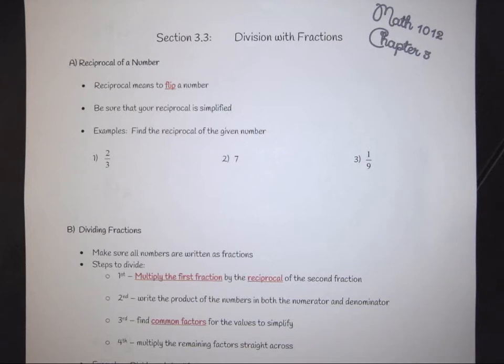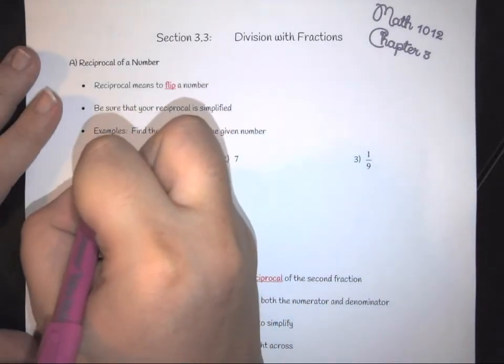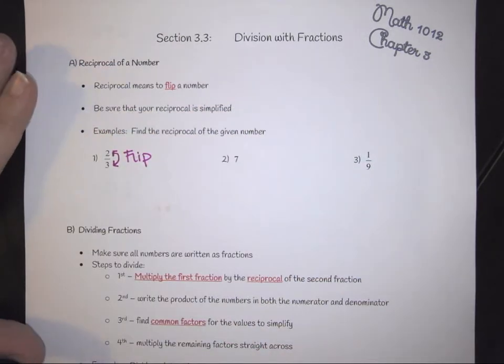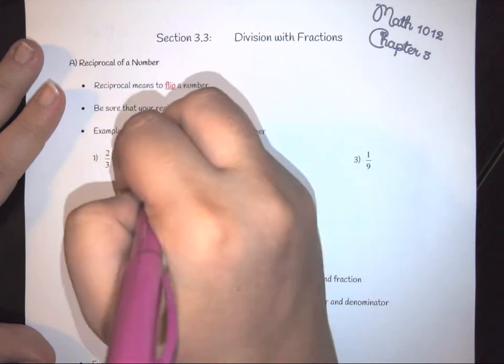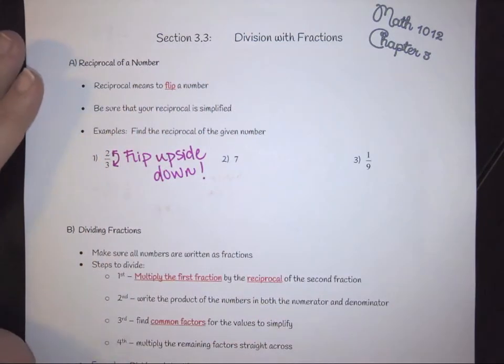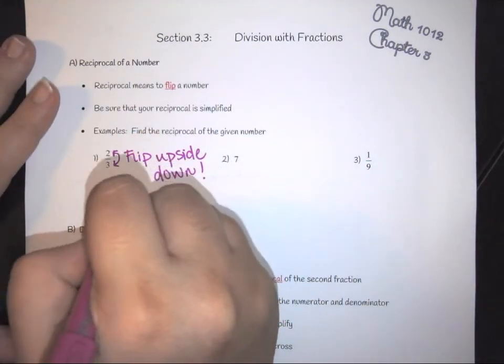Okay? So first, let's look at reciprocal and what it actually means. So if I have the fraction 2/3 and I want to take the reciprocal, reciprocal says I'm going to simply flip my fraction upside down. So that means I'm going to interchange my 3 and 2, so my reciprocal is actually 3/2.